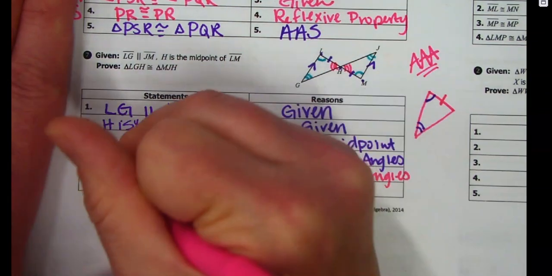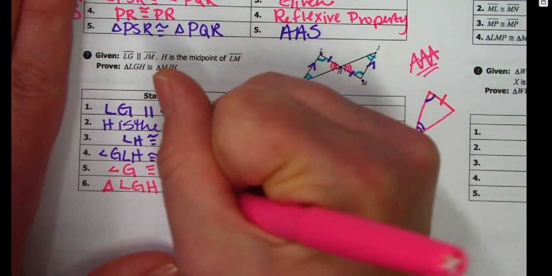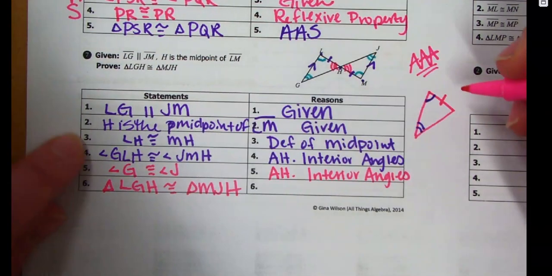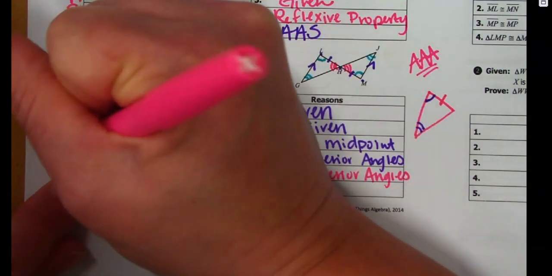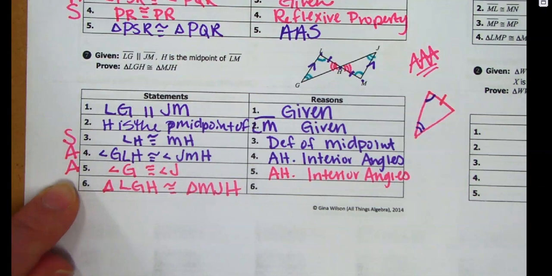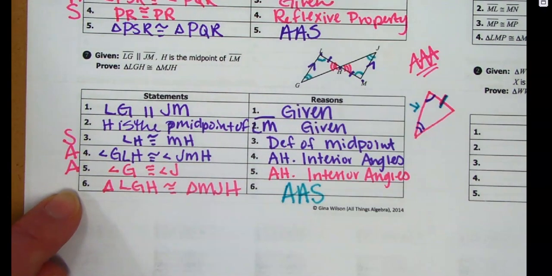Now, that proves that our triangles are congruent. LGH is congruent to MJH because of a congruency statement here, that's for the side. This one's for an angle. This one's for an angle. So, the side that we know is the non-included side. It's over here. This would be the included side. We do not have that. We have the non-included side, so it's angle, angle, side.